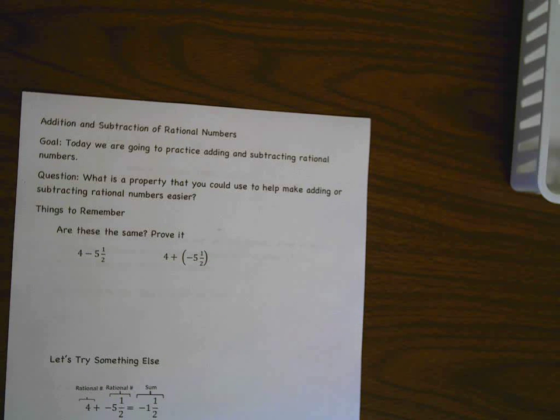Are these two math expressions that you see the same? Your job is to prove it. So we're going to take a look at what we are working on and see if we can decide if those two are the same. We're going to use the rules and the information that we've been working on to help us figure that out. Okay?